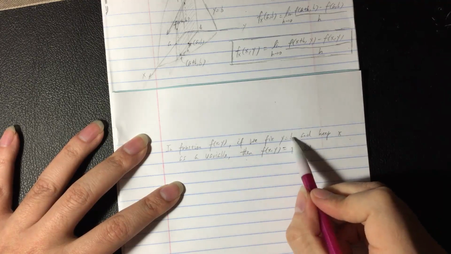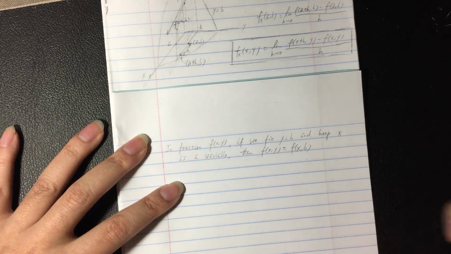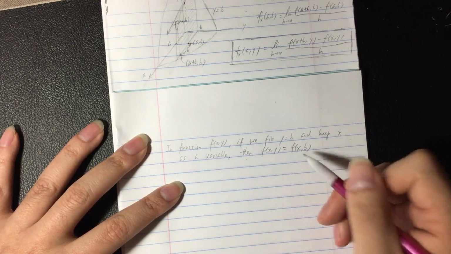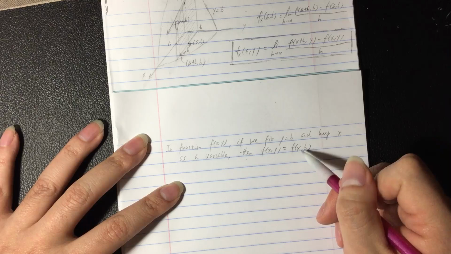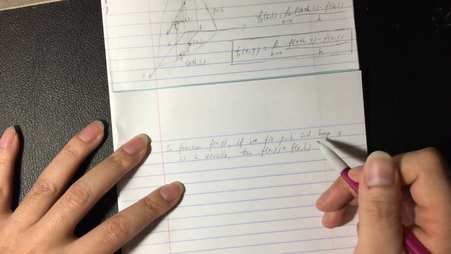Since we treat y as a constant b, f of x, y can be rewritten as f of x, b. Then we can see that this function f here is a single variable function. The only variable in the function is x.